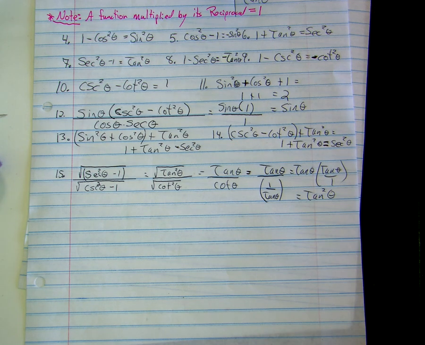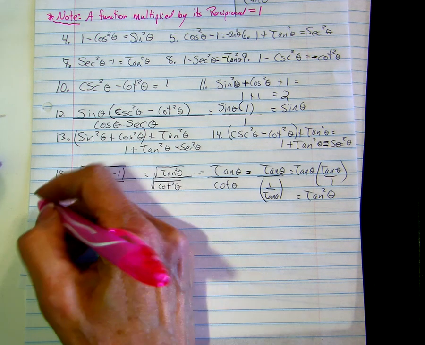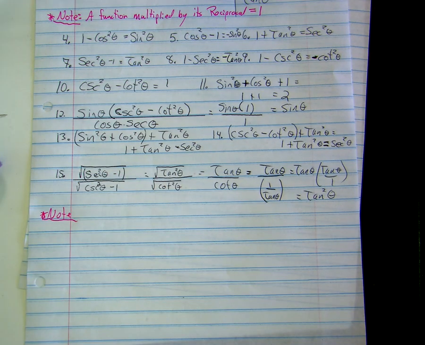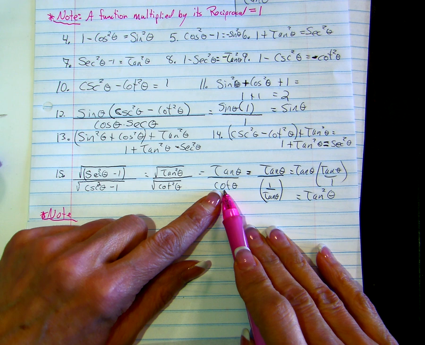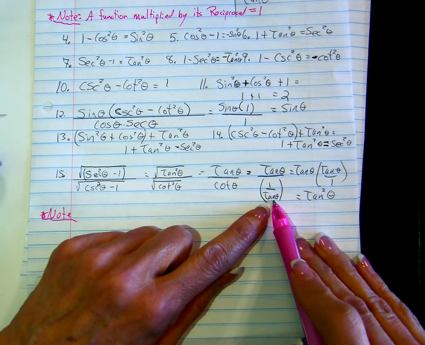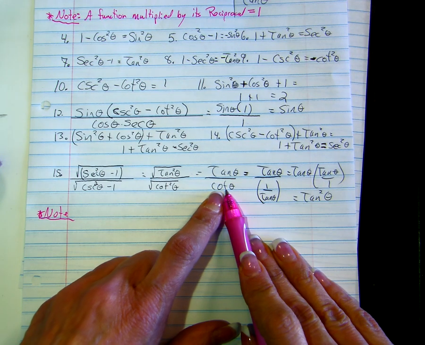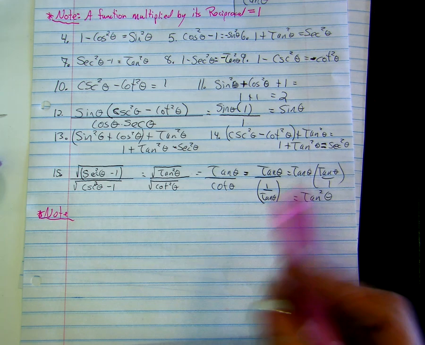Hey, something to notice here. So we'll make another little note to self. Look what happened and how I could have simplified this process. When I had tangent divided by cotangent, and I gave myself the reciprocal definition for cotangent, it's 1 over tan, and I flipped and multiplied. Do you notice that dividing by cotangent is the same as multiplying by tangent? Dividing by a function is the same as multiplying by its reciprocal.